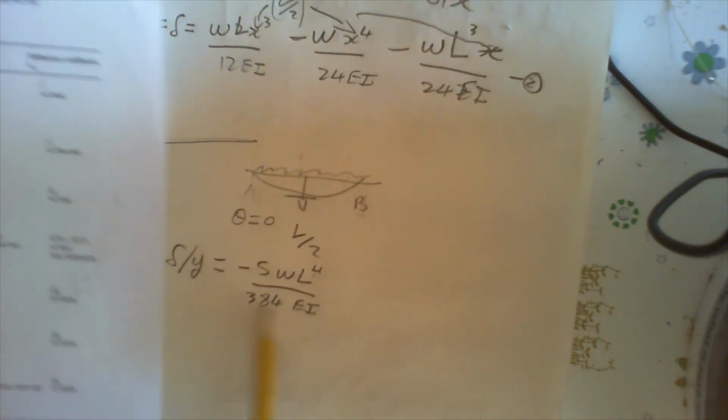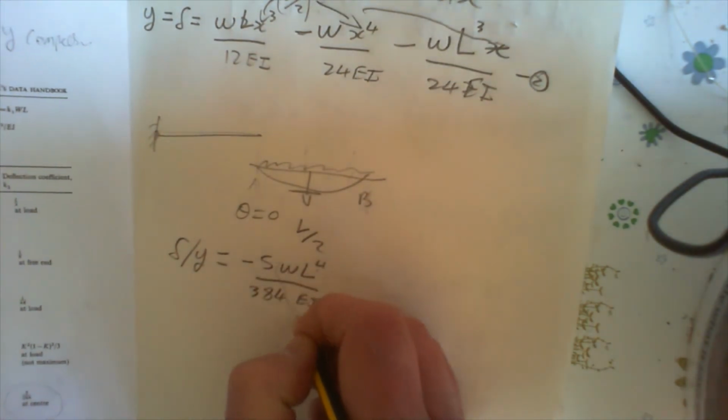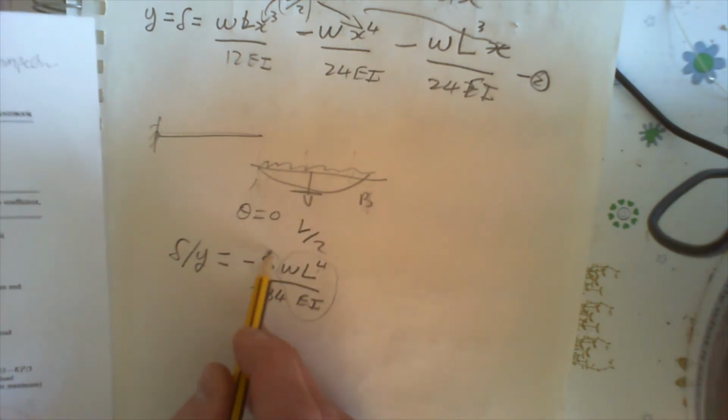So looking at this, here's one here. You've got a distributed load there, right? And if we're looking at what we worked out, the deflection at the centre, it actually gives you a coefficient here. If you look at that closely, you'll see that's 5/384, and that is a UDL, a distributed load. And we're looking at the deflection coefficient. What that means is, say this is your deflection, and this coefficient here is determined by how the load is distributed along the beam.